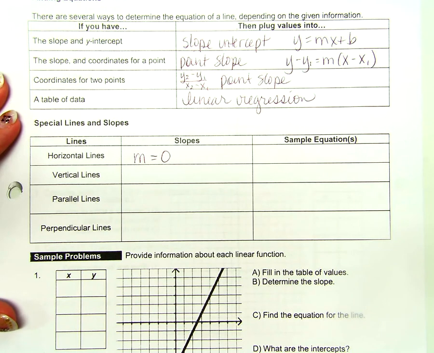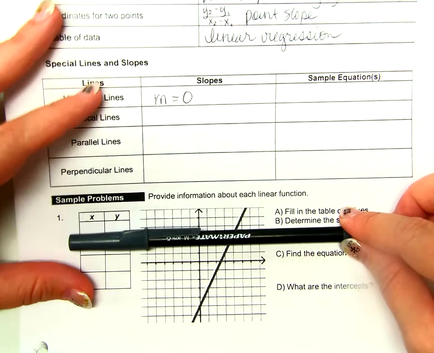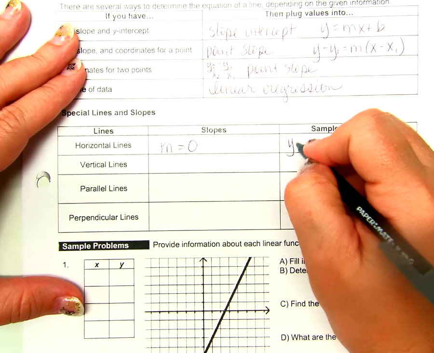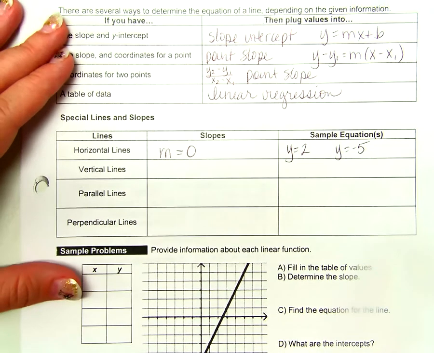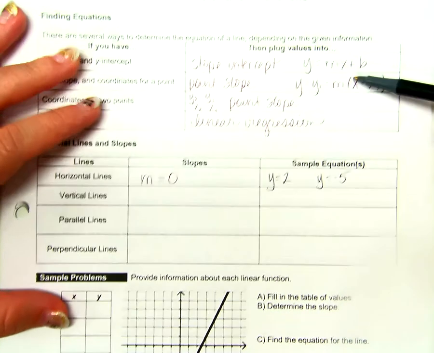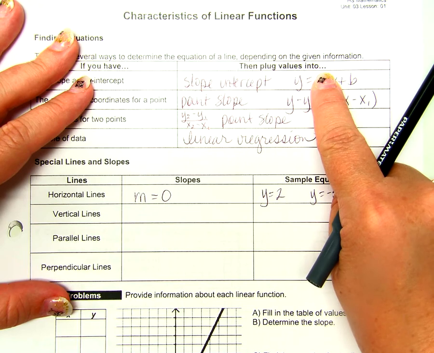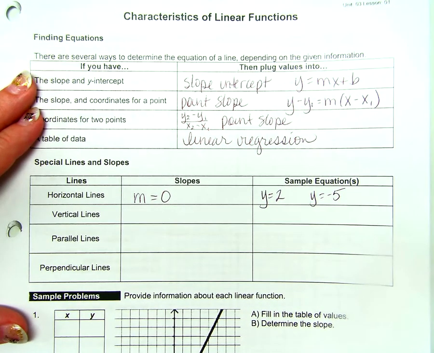So which axis is a horizontal line crossing? It's crossing the y-axis, isn't it? Horizontal line goes this way. So like if I'm using this graph down here, a horizontal line is crossing the y-axis, right? So that helps us know that our equations are going to look like y equals 2 or y equals -5, correct? Another way to think about that is if I plug something into slope-intercept form, like right up here, and m is 0, what's left? Only y equals and b, where it crosses the y-axis, correct?